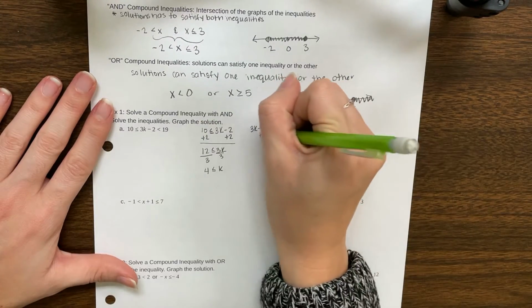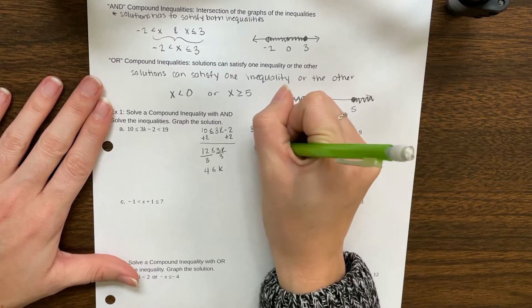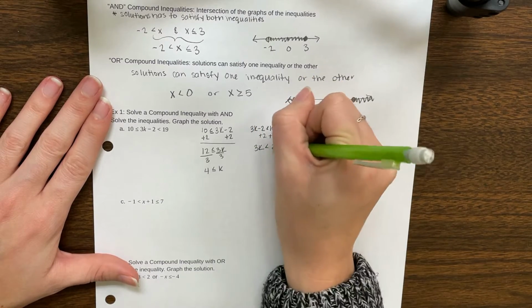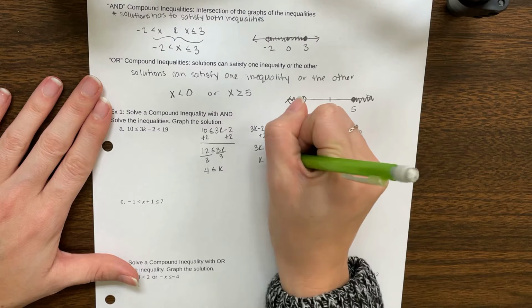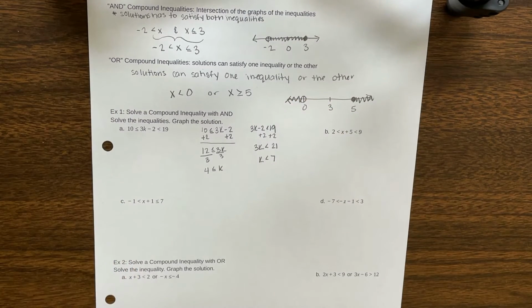Then I would do the same process. I'd add 2. I'd have 3k is less than 21. Divide by 3. So I'd have k is less than 7. Okay? So that is one way.